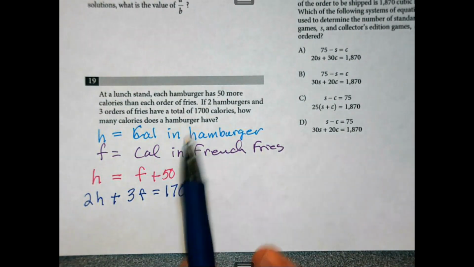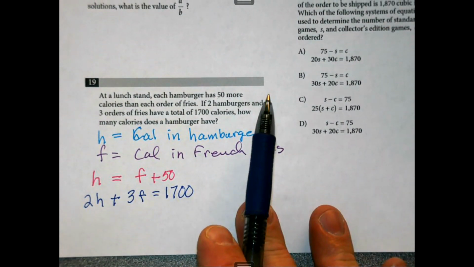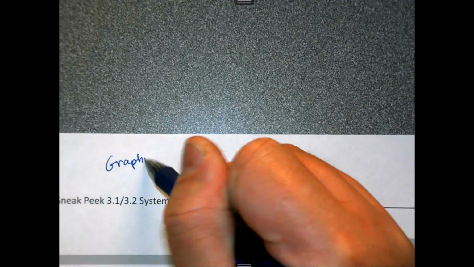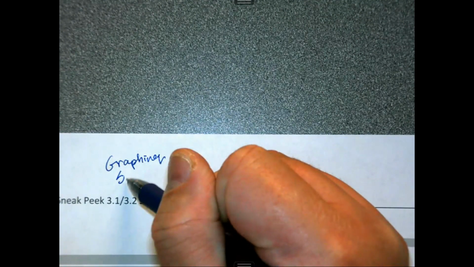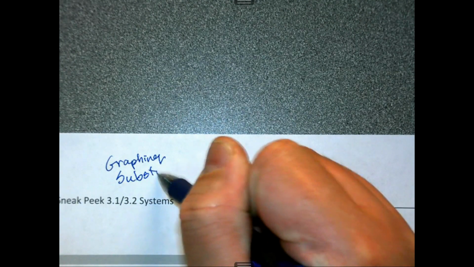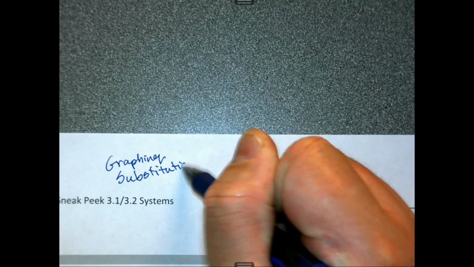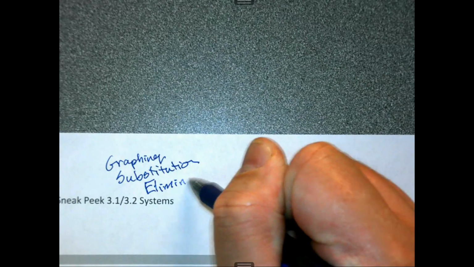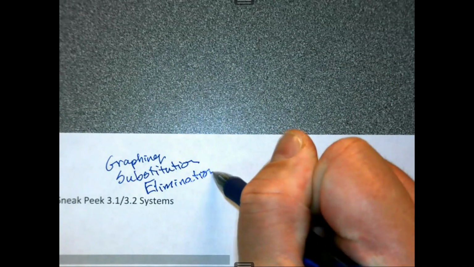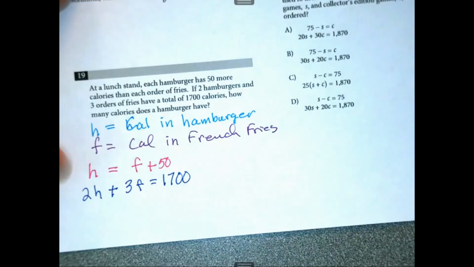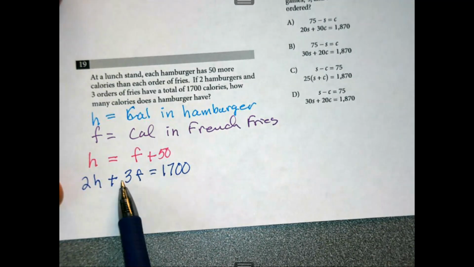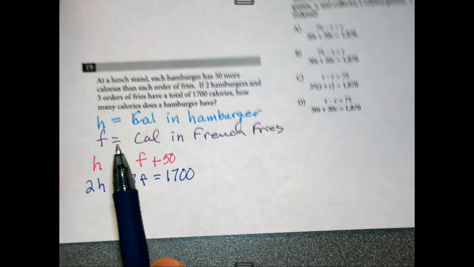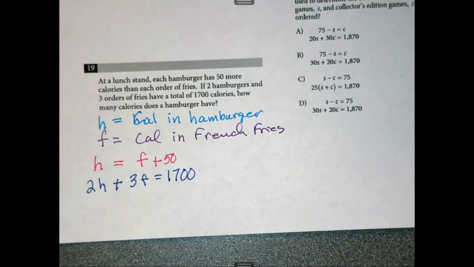Now, remember how many methods we have for solving systems? We have graphing, substitution, and elimination, right? And we'll finish this one up tomorrow. This would be a good candidate for substitution, right?